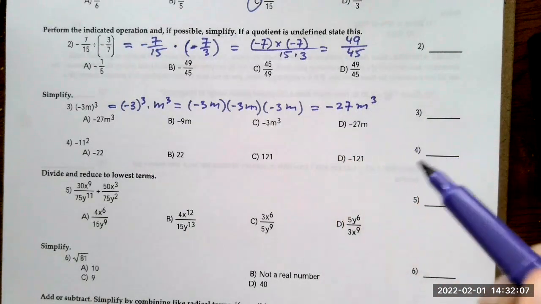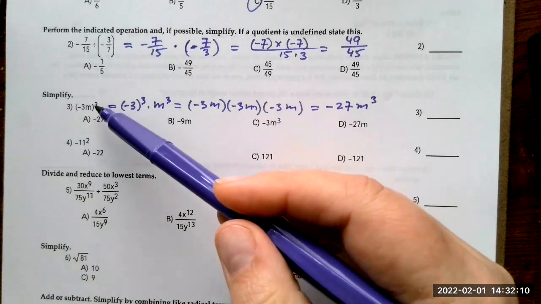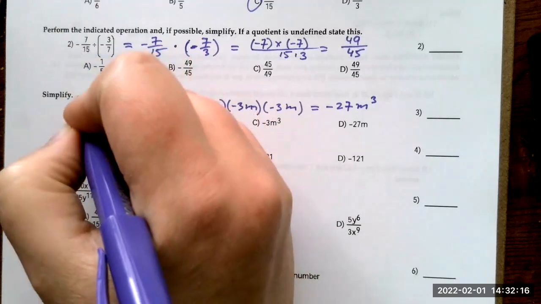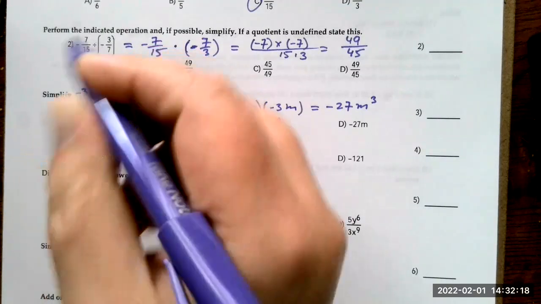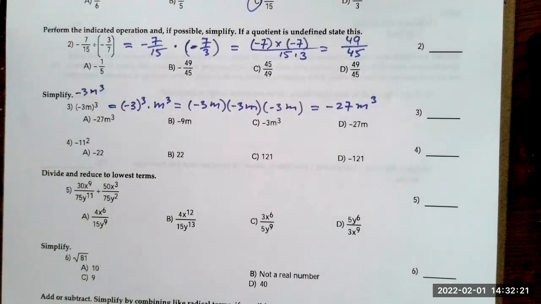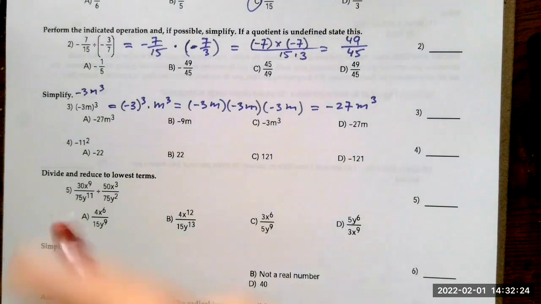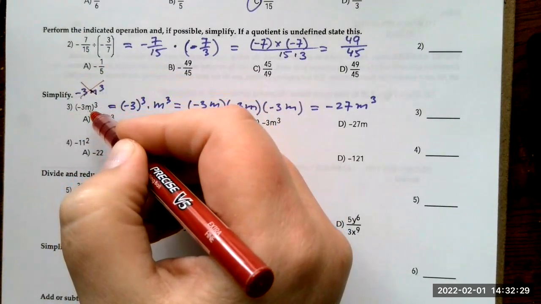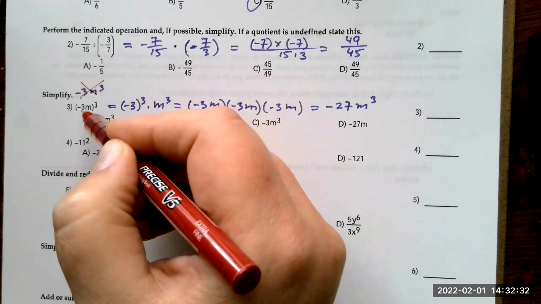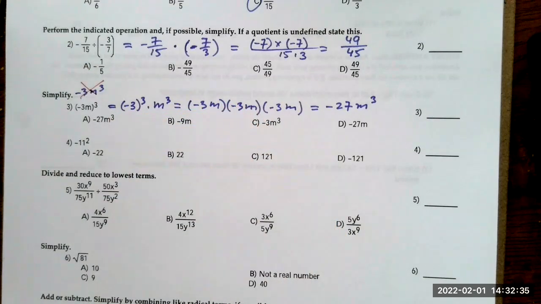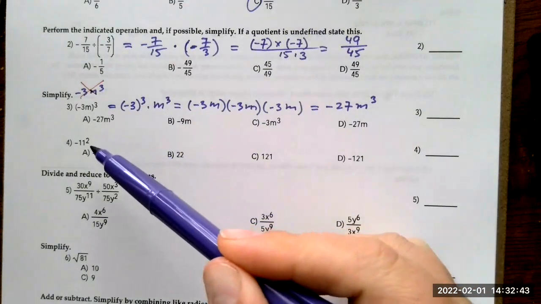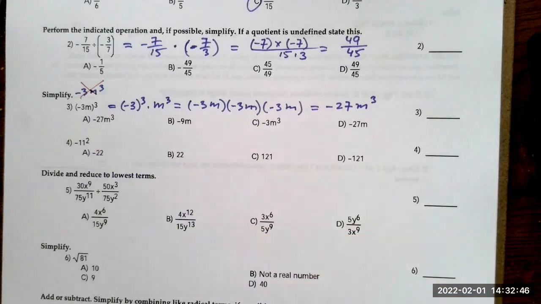Okay, so be warned. Sometimes what I see students will only drop the parentheses, and say it's -3m cubed. Wrong. This is not the right answer, because this 3 applies to everything inside. It applies to m as well as -3, just like we discussed just now. So avoid this common error.